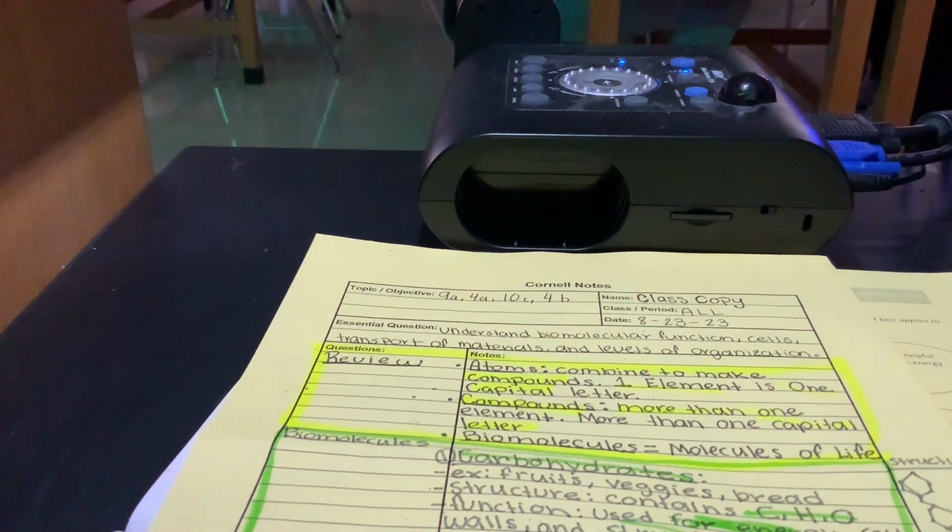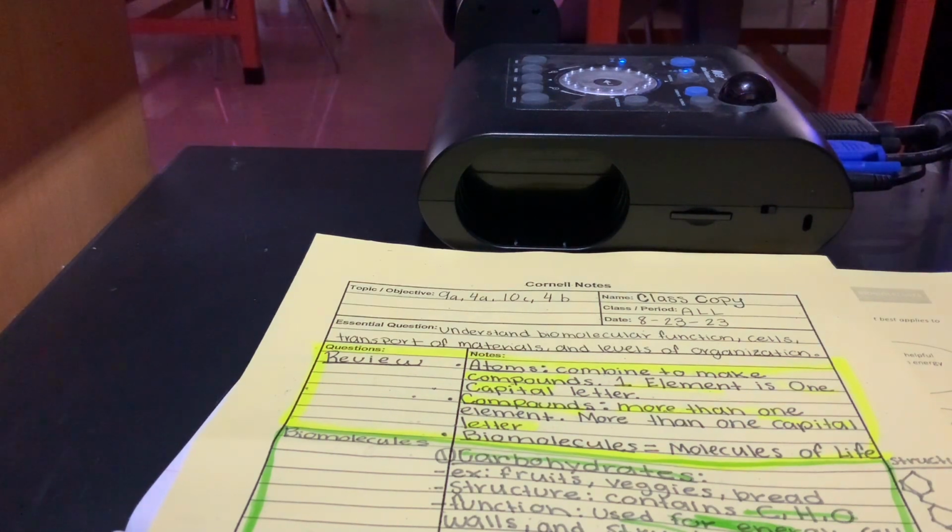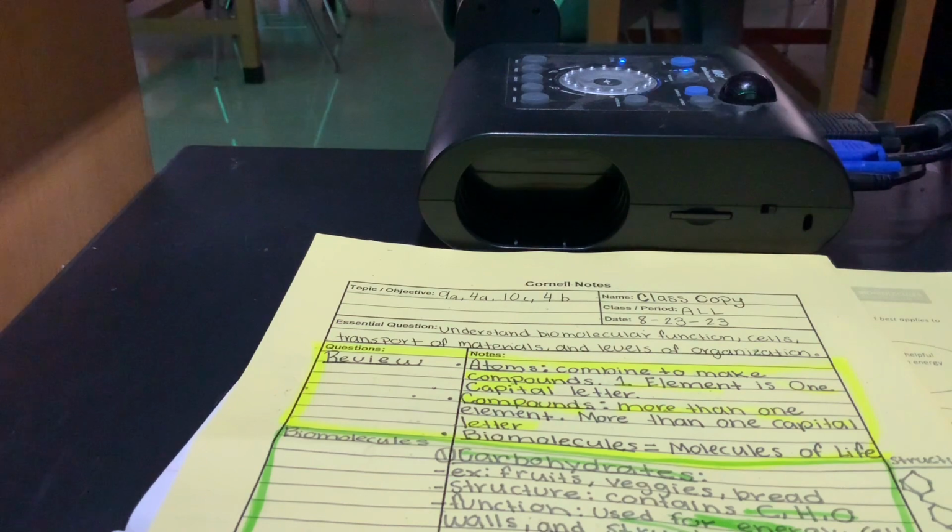Does everyone get the gist of what to do? All right, so I'm gonna set a timer for 5 minutes. In these 5 minutes, I want you to highlight and chunk your notes. Be sure that they get stapled together and then put them back in that front pocket. Thumbs up if you understand. All right, set a timer for 5 minutes.